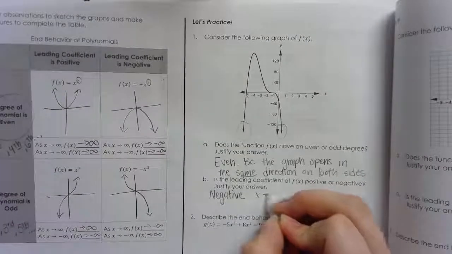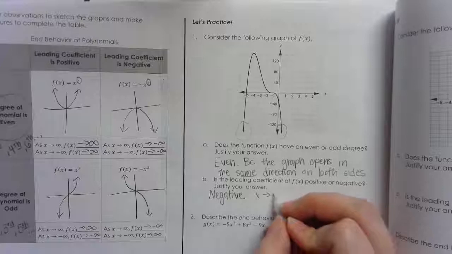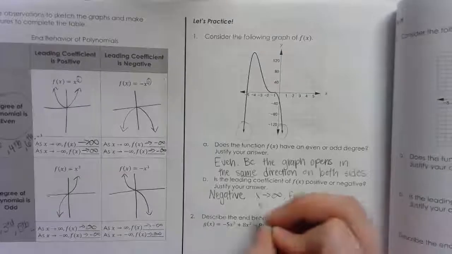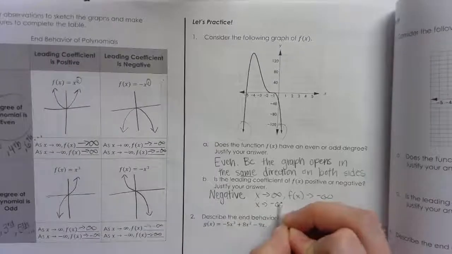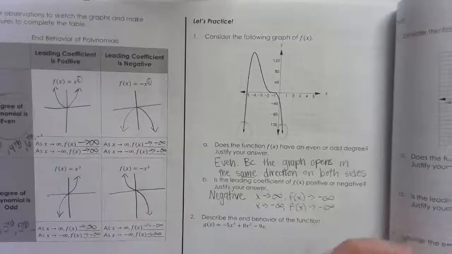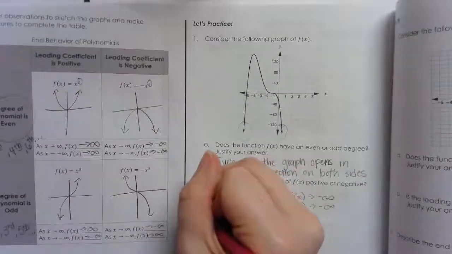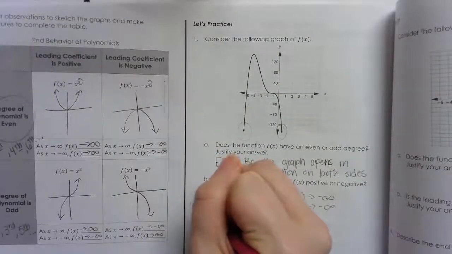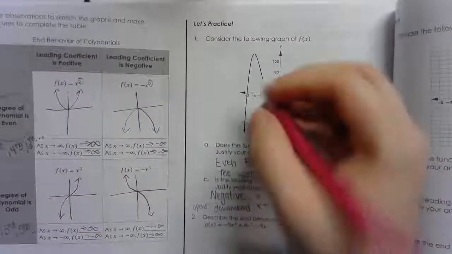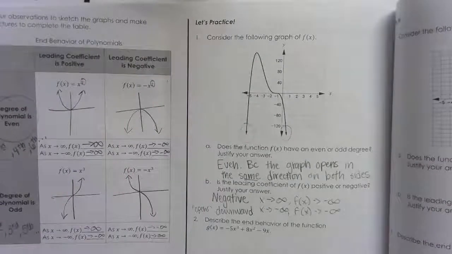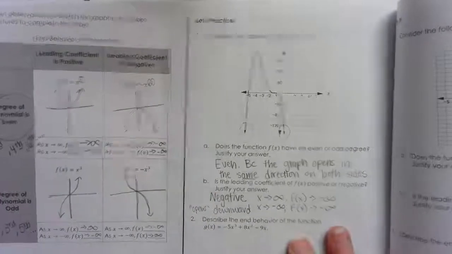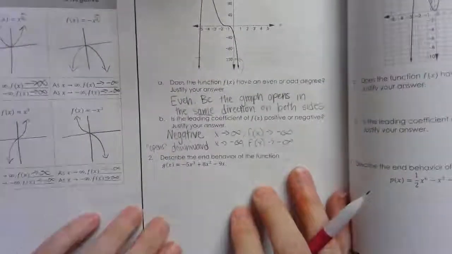So as x approaches infinity, f of x approaches negative infinity, and as x approaches negative infinity, f of x still approaches negative infinity. You also could say that it opens, it's not exactly perfect, but it opens downward. It points down the same way a quadratic would if it had a negative leading coefficient. So now let's talk about the end behavior of this function.